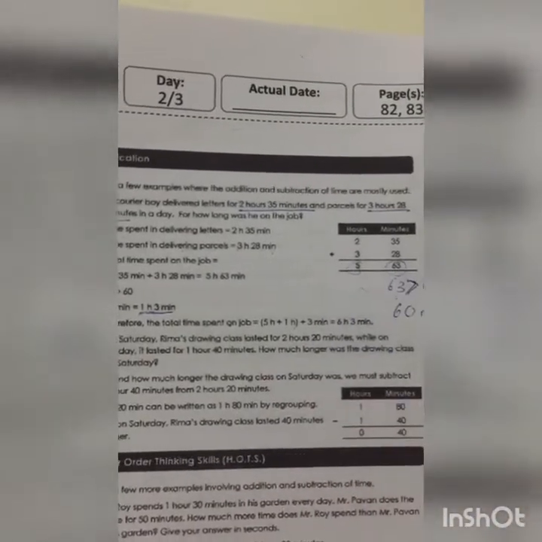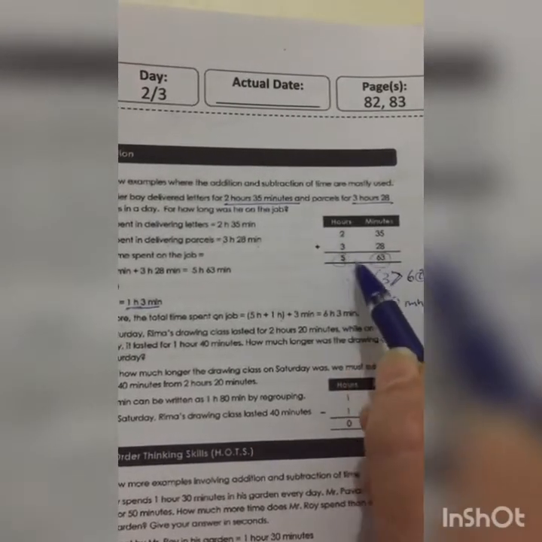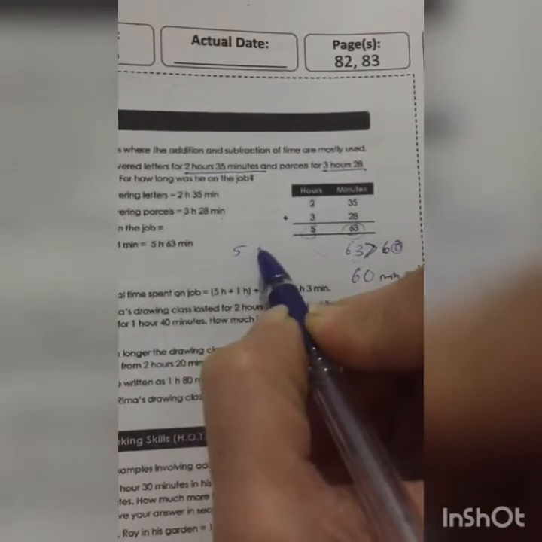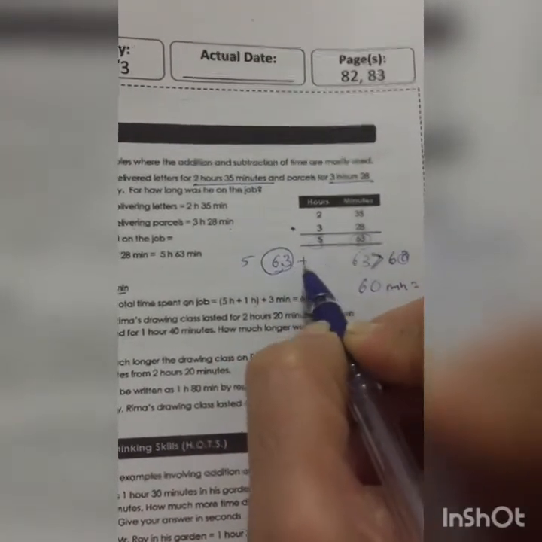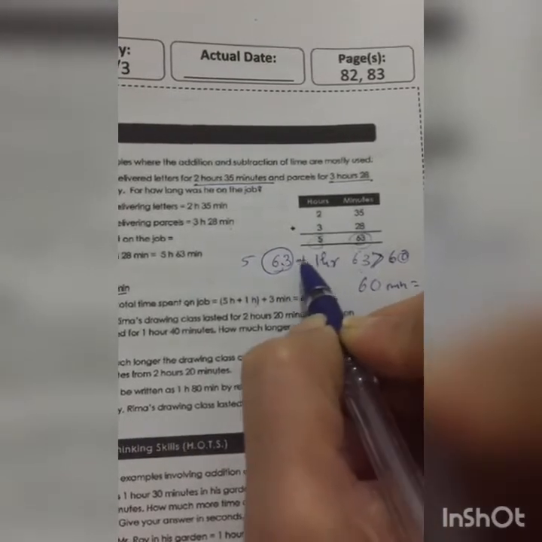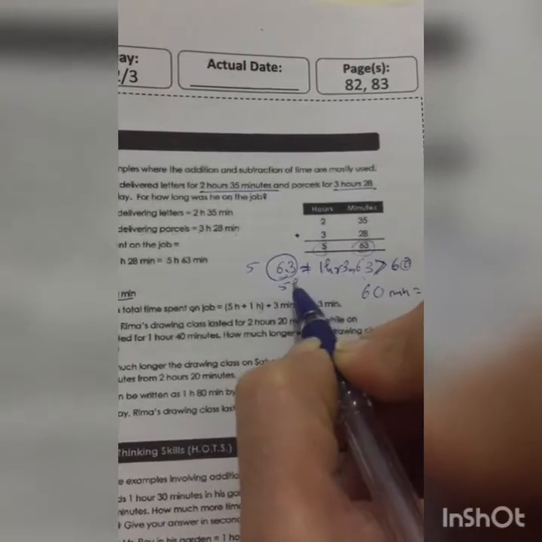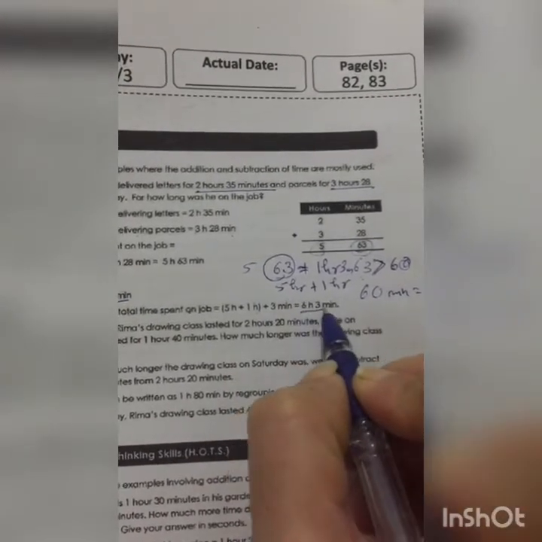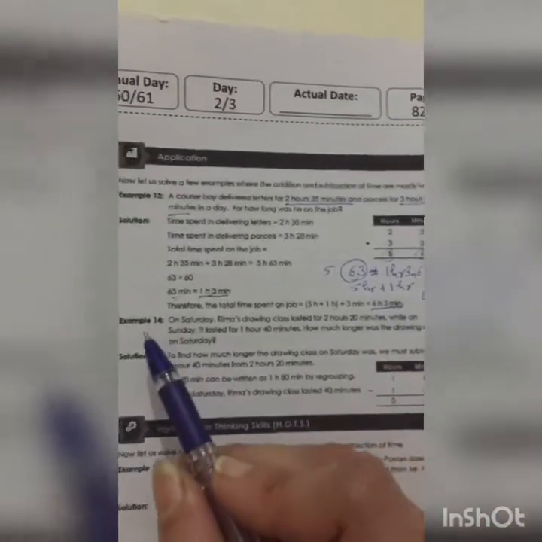Okay, I hope you are understanding, students. Here we have 5 hours 63 minutes. 63 minutes is nothing but 1 hour 3 minutes. So 5 hours plus this 1 hour is equal to 6 hours and 3 minutes. Next sum.